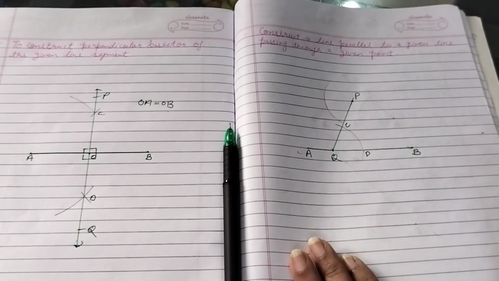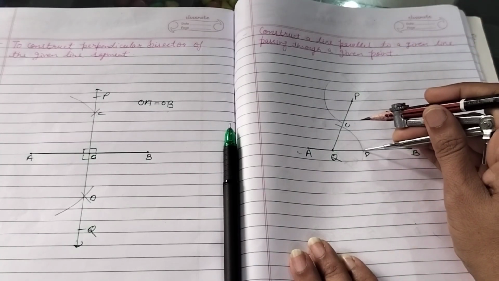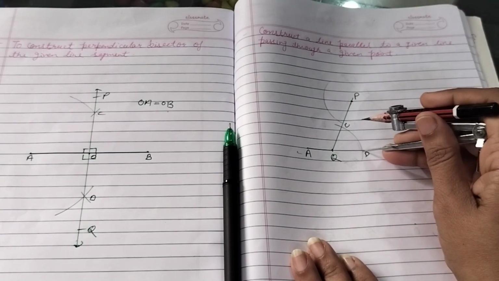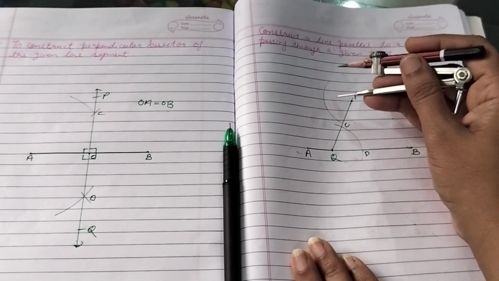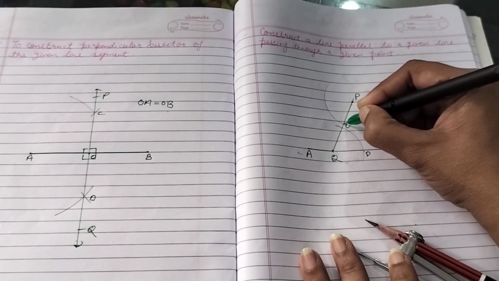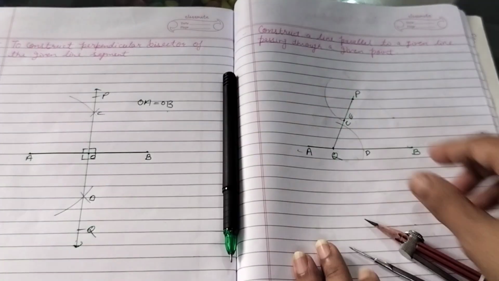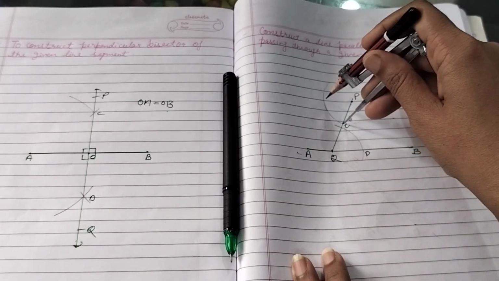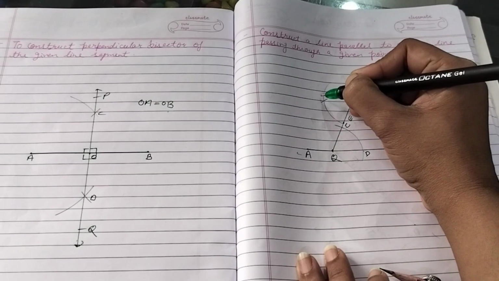Now we will measure the distance DC. We will adjust it so that this radius is equal to DC. These two are equal. One end is at D and the other end is at C. So we have taken it equal to DC. Now suppose the point where the arc has intersected the line PQ is point E. So taking E as the center and radius equal to DC, we will make an arc which is going to cut the previous arc. Suppose the point where it has intersected the previous arc is point F.